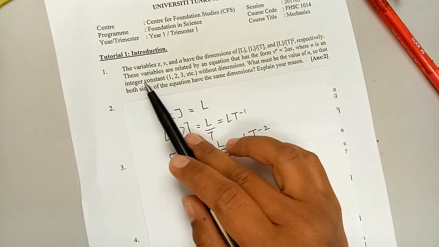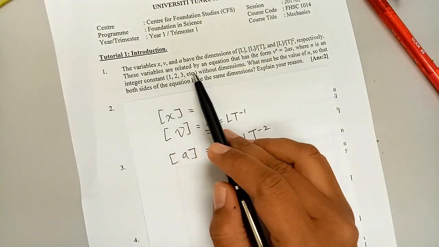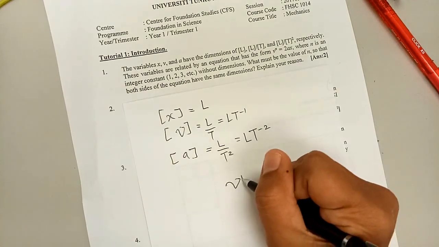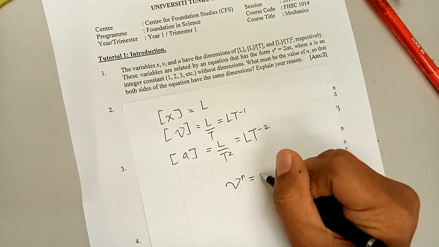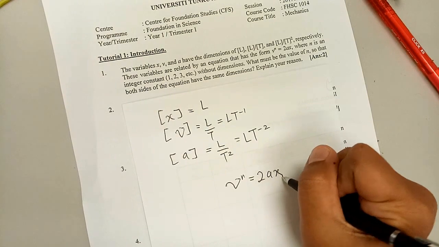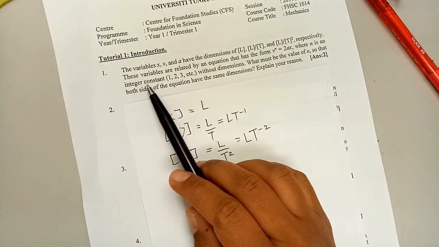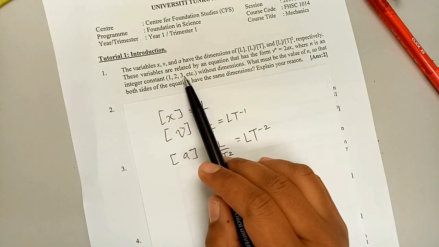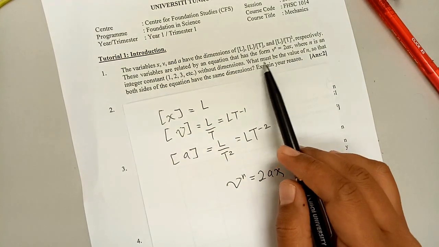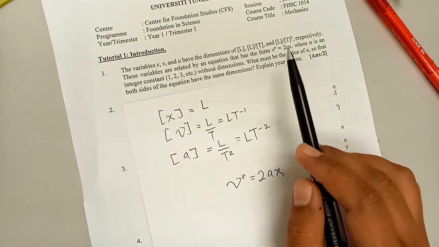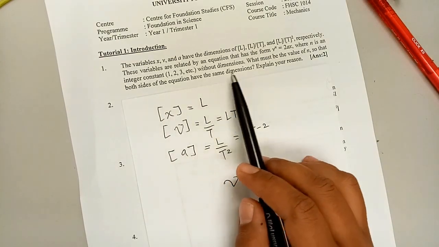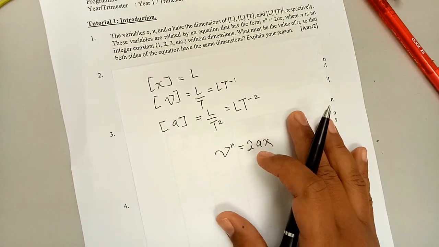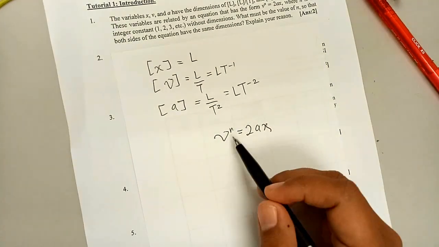Okay, so they give you that these variables are related by an equation of the form v to the power of n equals 2ax, where n is an integer constant without dimension, meaning that n is represented by a number. So what must be the value of n so that both sides of the equation have the same dimension? Explain your reason. So we are going to solve by using dimensional analysis to find the value of n.